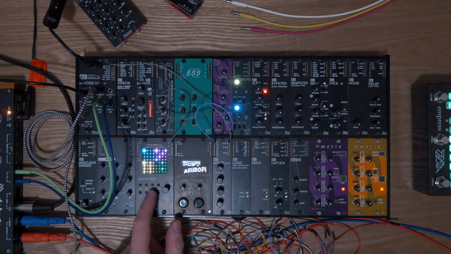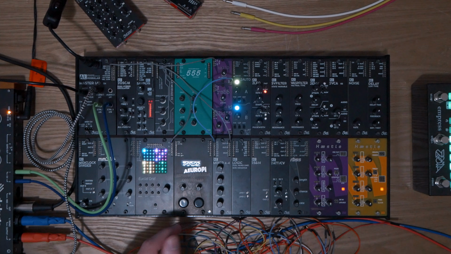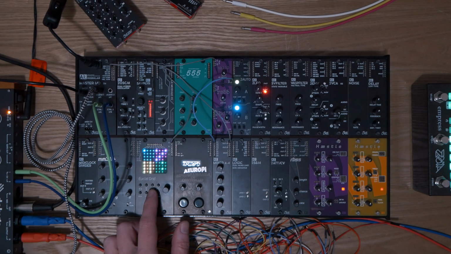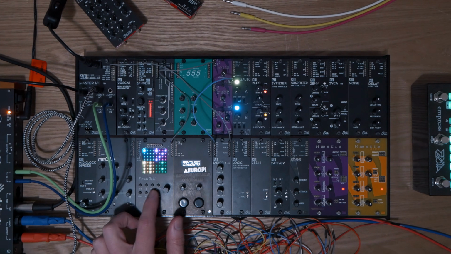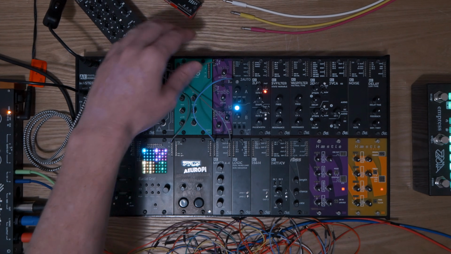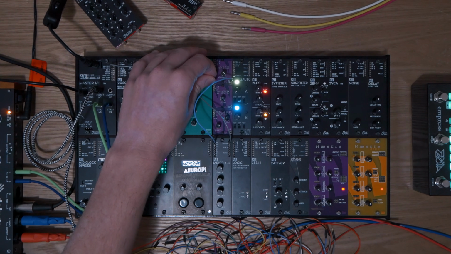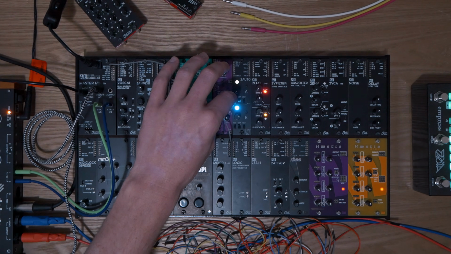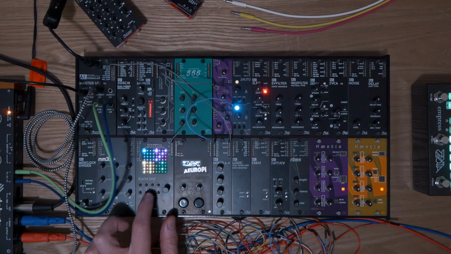So the bass drum sounds like this. Nothing too crazy. The close hat sounds like this. The open hat is this. And for the snare, we have to do a couple of different steps. We'll trigger the rim shot first. So that sounds like this.